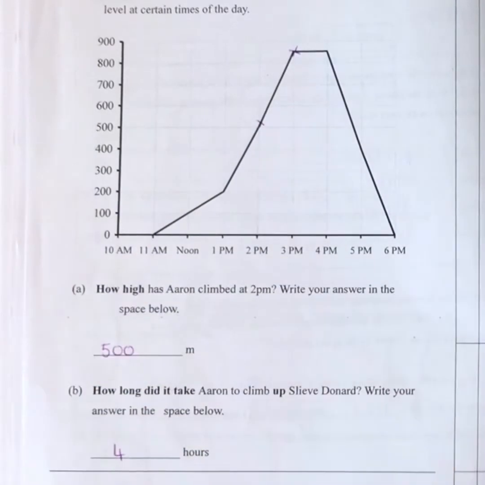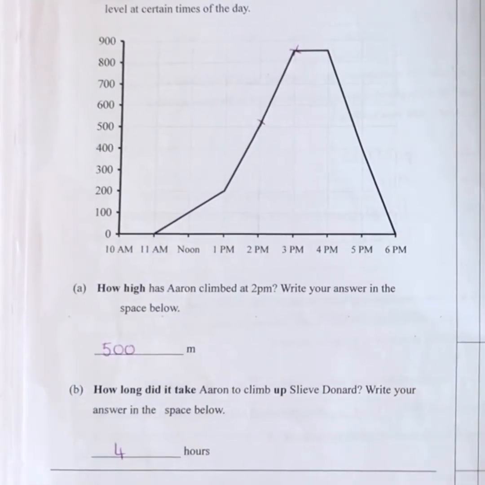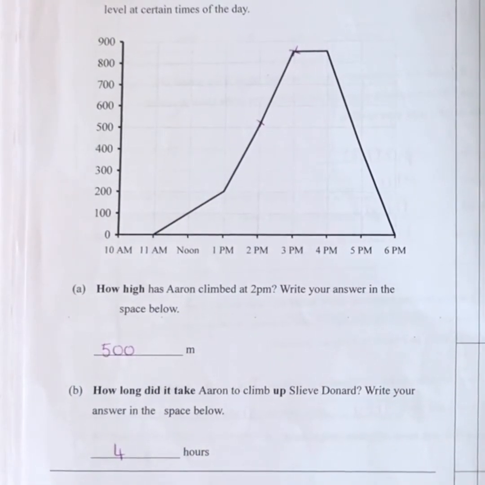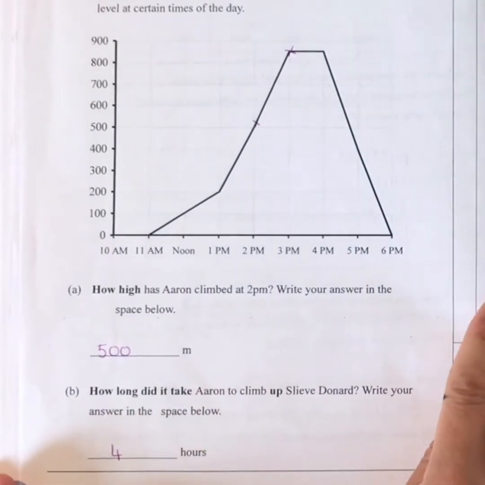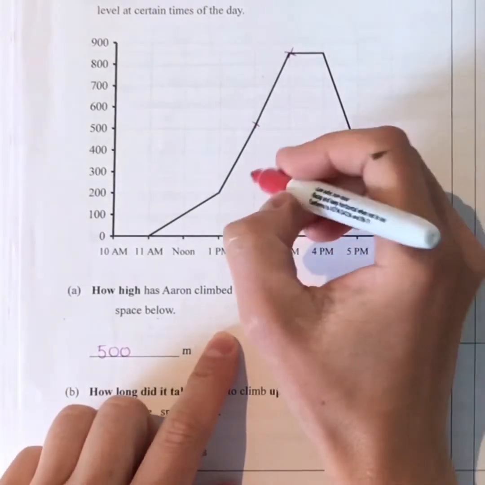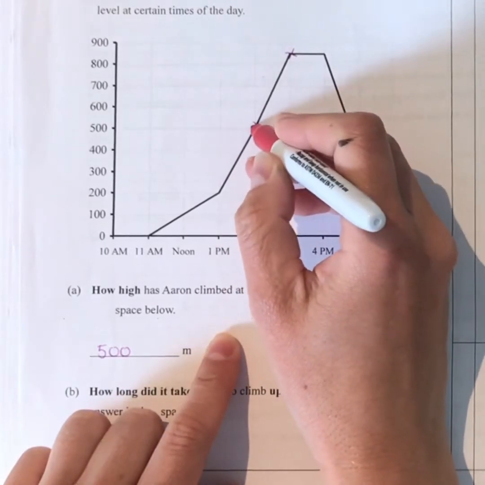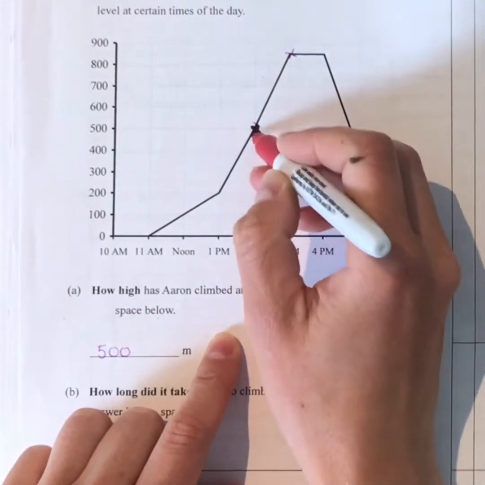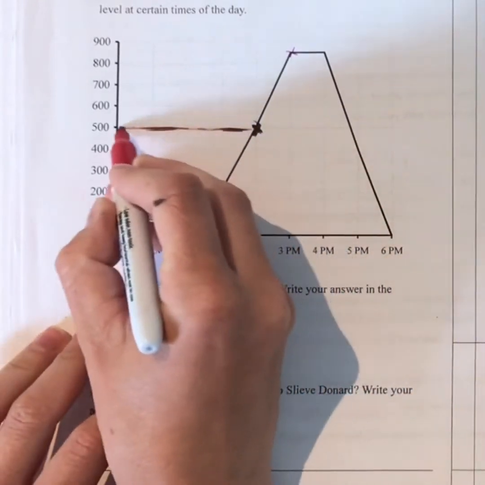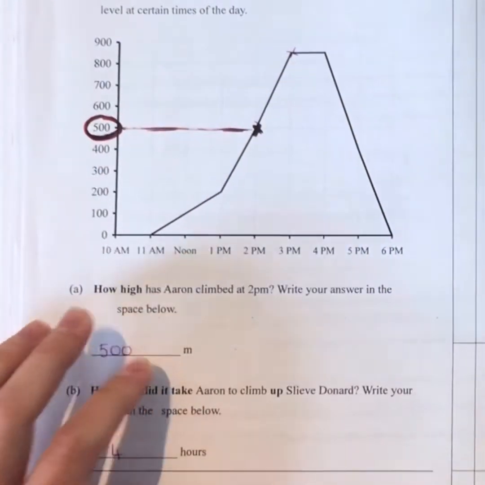Question 17 is about somebody climbing up Slieve Donard. Okay, so I'll just show you really quickly how to work these out. So how high has Aaron climbed at 2 p.m.? So what you've got to do is go to 2 p.m., go up, find where the line meets that, go across, and that gives you the distance, 500.